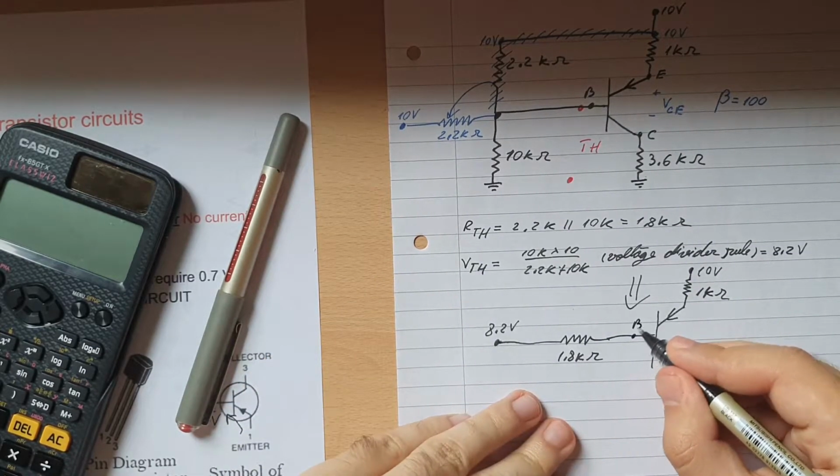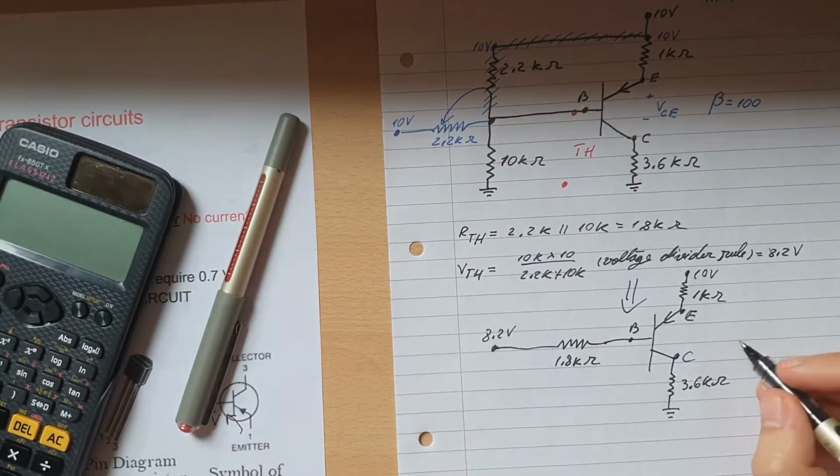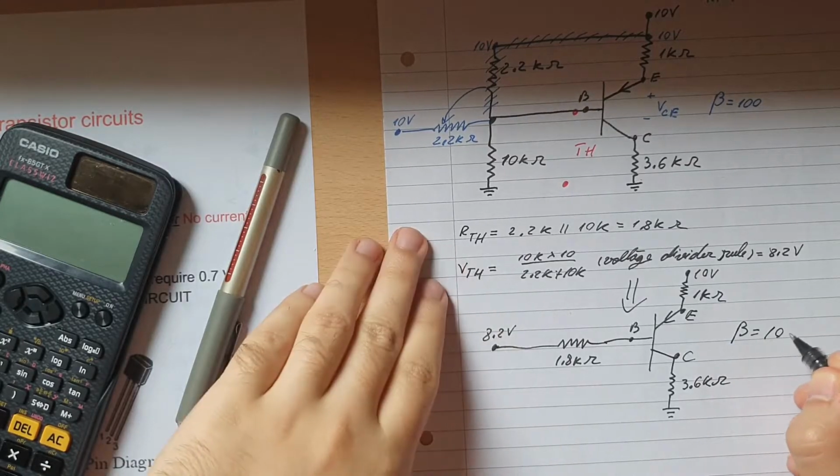Let's mark it as well. That will be the base, emitter, and collector. And remember that the gain on this one is given to us, so that will be 100.